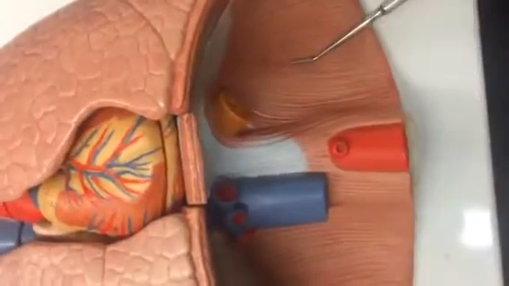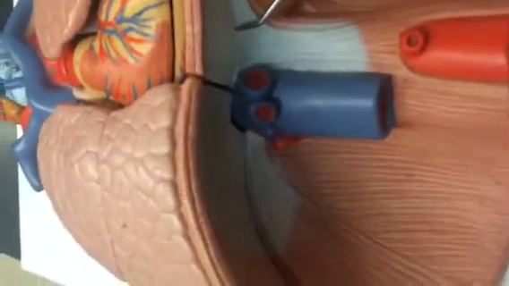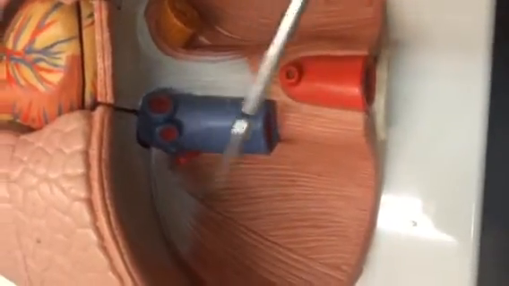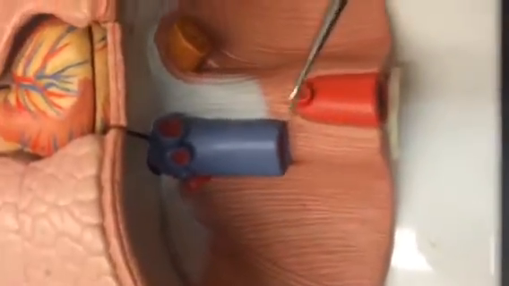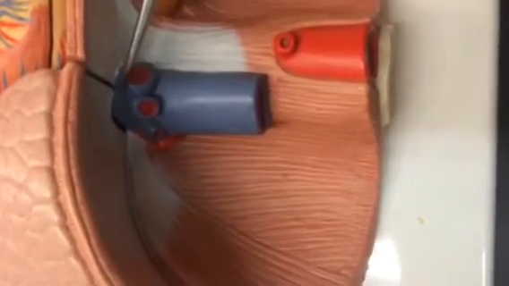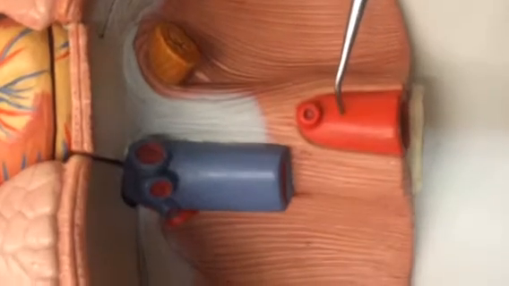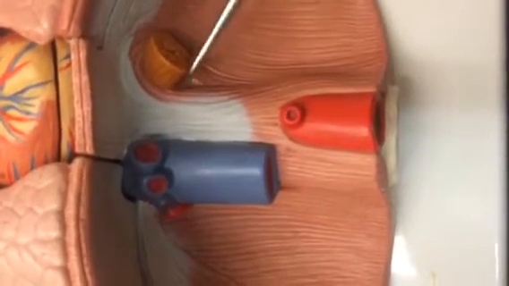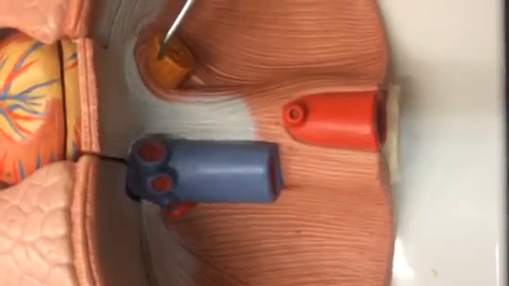This is the diaphragm, the central tendon of the diaphragm. And in the abdominal cavity, so inferior to the diaphragm, is an abdominal cavity. We can see we have an inferior vena cava with our hepatic veins attached and the abdominal aorta. We can also see the esophagus coming through the diaphragm to go to the stomach.